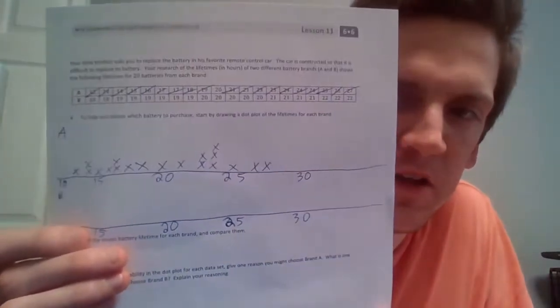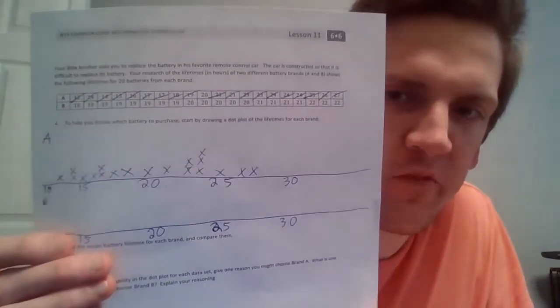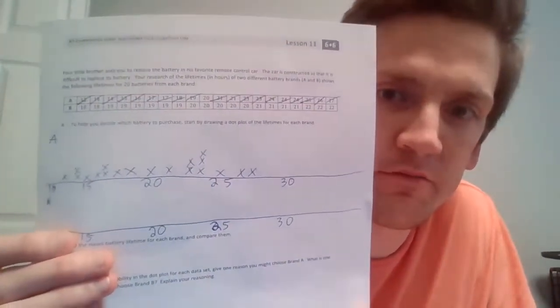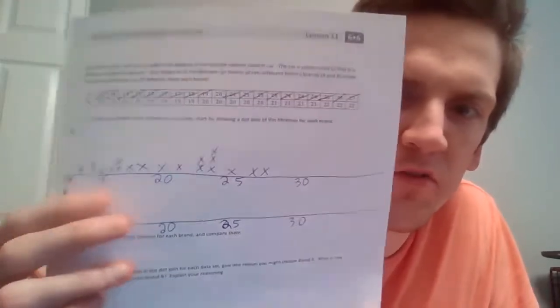A 25, a 26, and a 27. So my dot plot on A looks something like that. Fairly spread out, right? It goes pretty far across the dot plot. I'll put it back up in a second for those of y'all that need to check again.